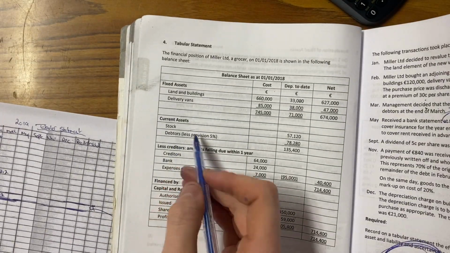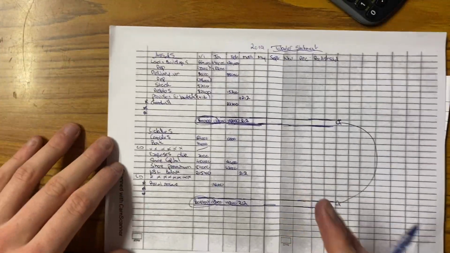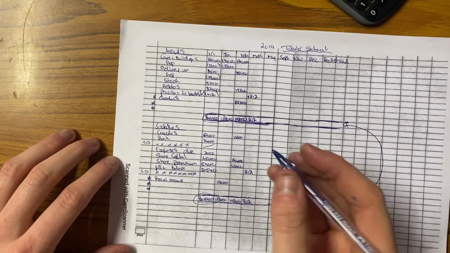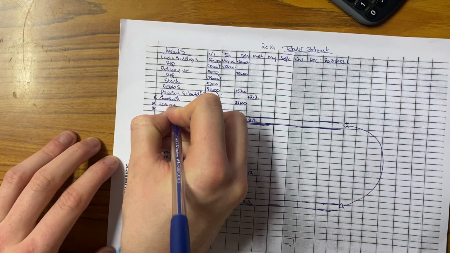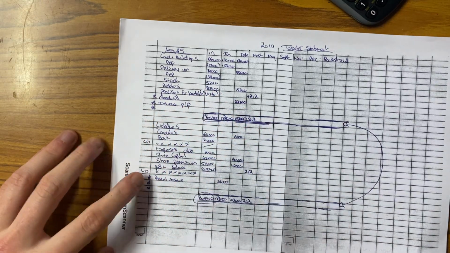So coming from the balance sheet, you can see that there is no insurance prepaid here. So the first thing I need to do is go to my tabular statement, and I've established that we're going to the right, which means it's going to be a prepayment, and it's for insurance. So insurance prepaid. So that's what I need to open up.